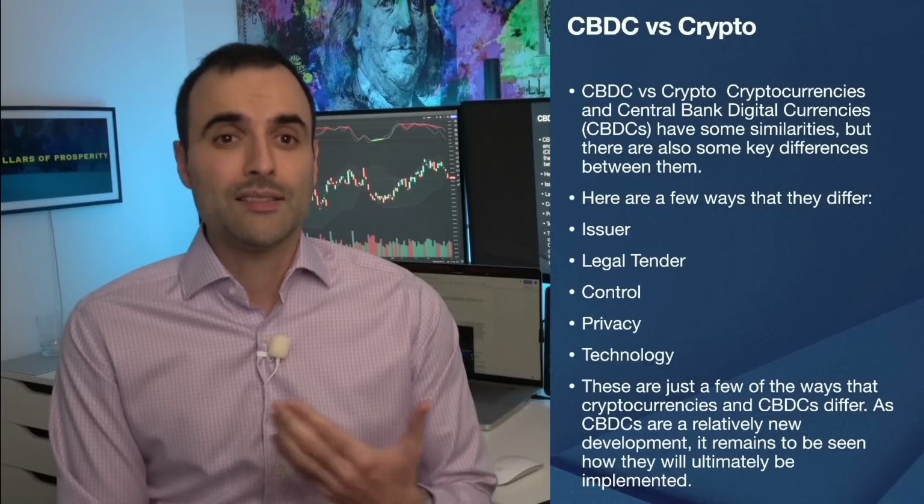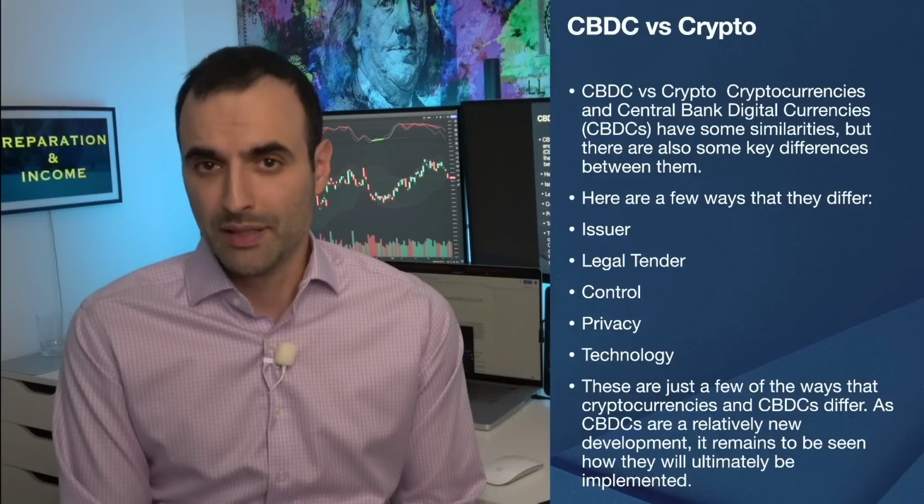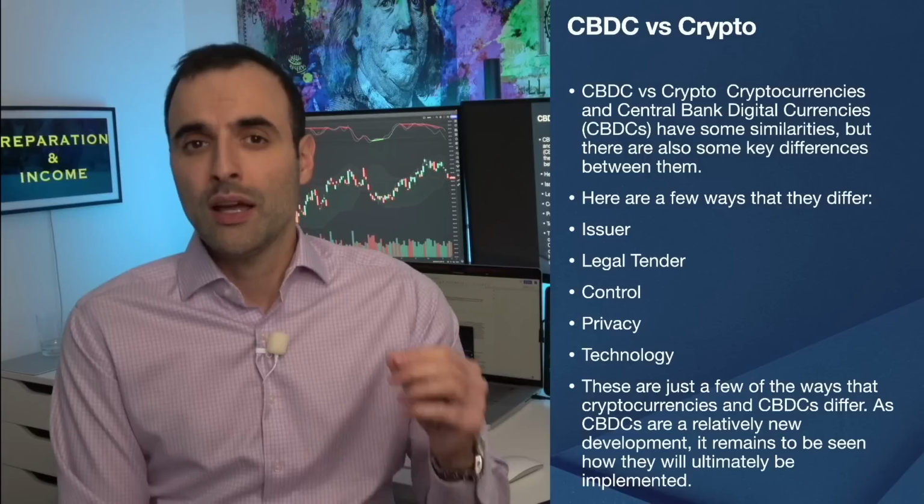These are just a few of the ways that cryptocurrencies and CBDCs differ. As CBDCs are a relatively new development, it remains to be seen how they will ultimately be implemented. But I assure you that all of these details will become very apparent to you as time goes on.